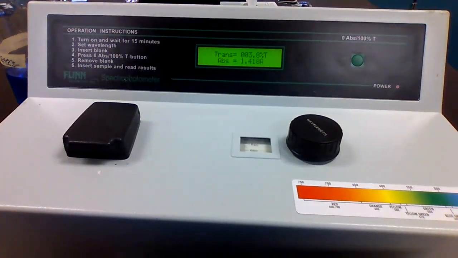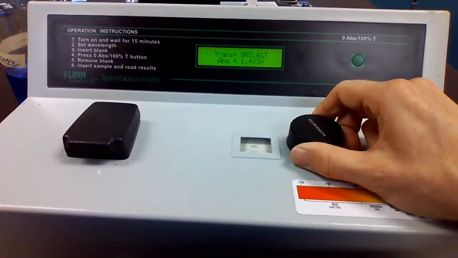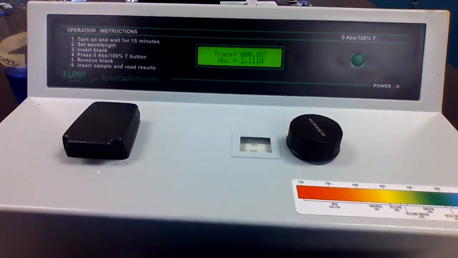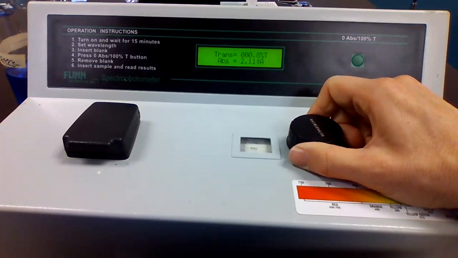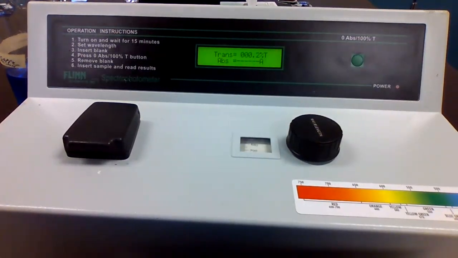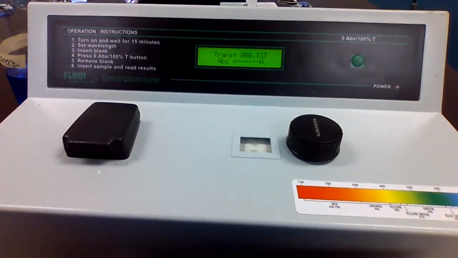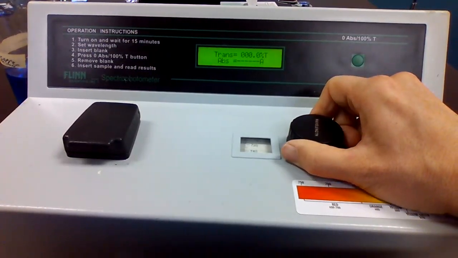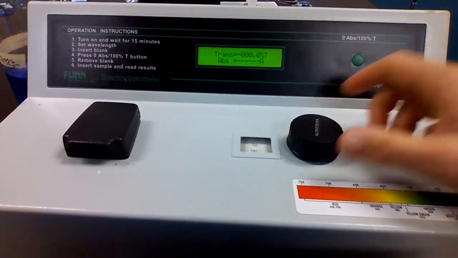660 nanometers. 1.4... 2.19, let's say. 680, 2.111, 700, error. 720, no absorbance reading. 740, no absorbance reading.